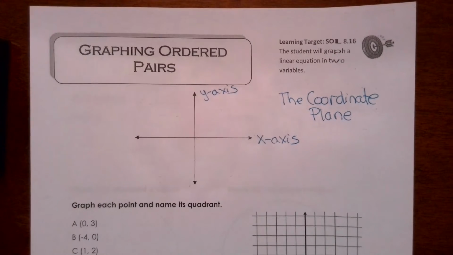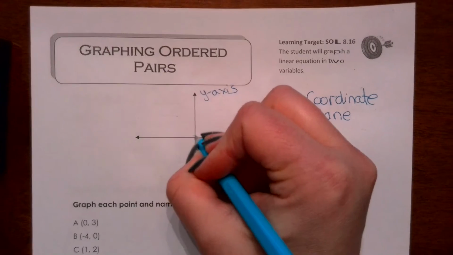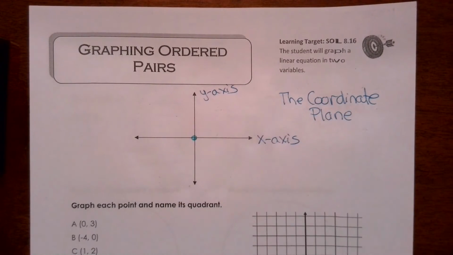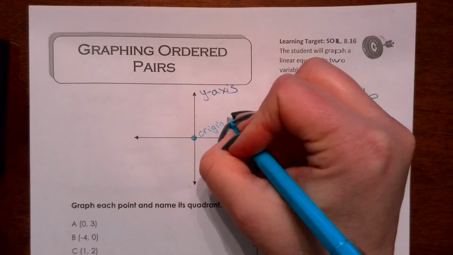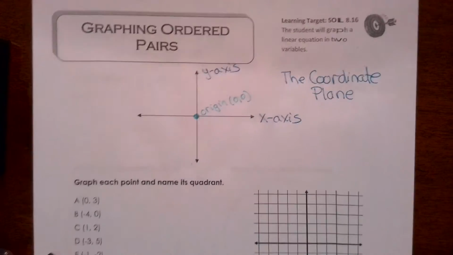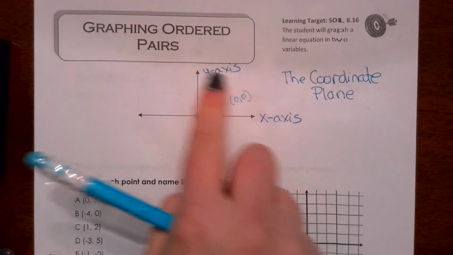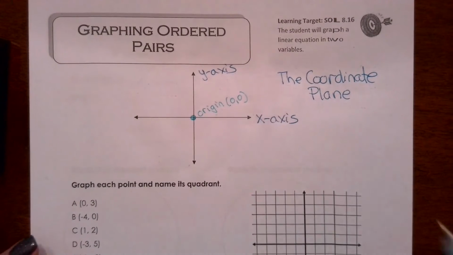Let's identify some other important parts of the coordinate plane. Where we all start is here at 0, 0, and this is called the origin. And it can be written as 0, 0. So you can note that if I have two lines dividing it, it's dividing it into 4 parts. And these 4 parts are called quadrants.